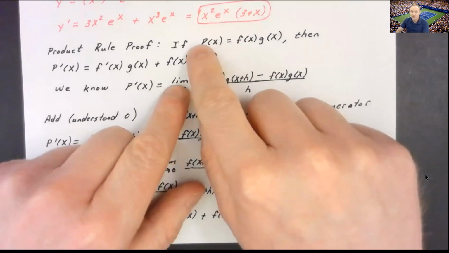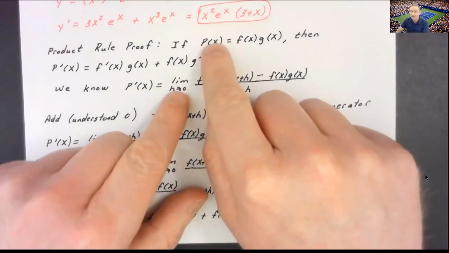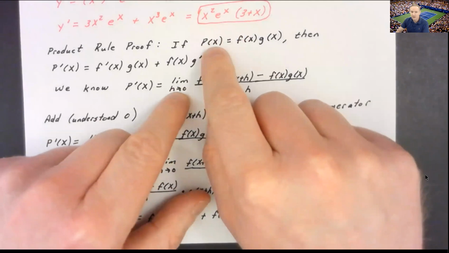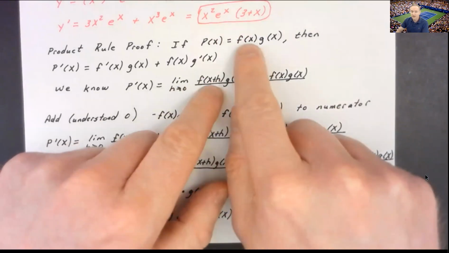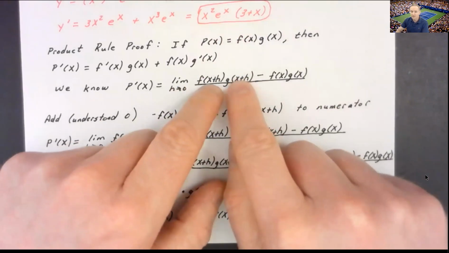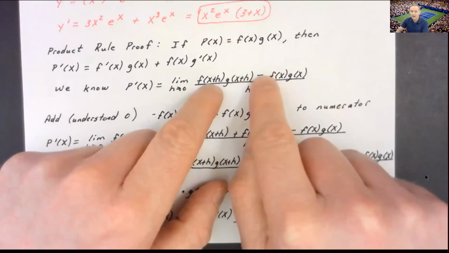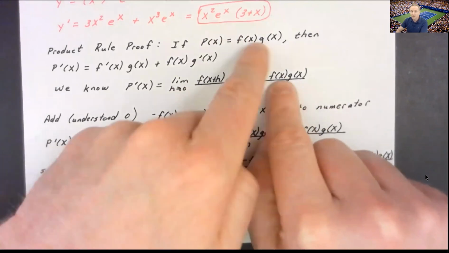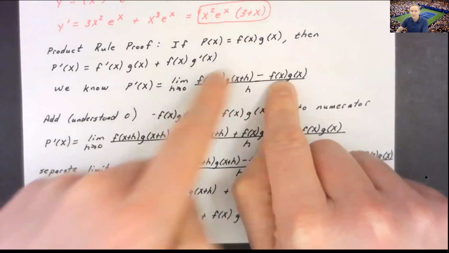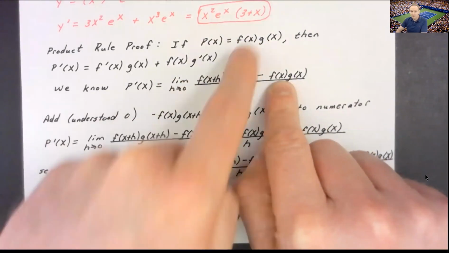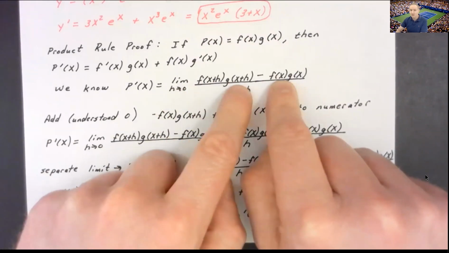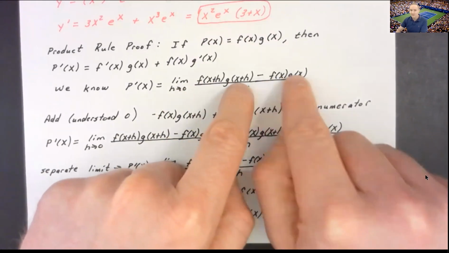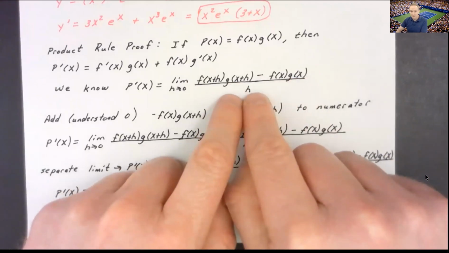Well, think about what we have here. If I said, what's the derivative of p of x with the limit definition of the derivative, you'd say, well, it's the y values evaluated when x is x plus h. So f of x plus h, g of x plus h, minus the y values evaluated at just x. Well, that's going to be f of x, g of x. So my derivative of this product function is going to be the limit as h approaches 0 of f of x plus h, g of x plus h, minus f of x, g of x over h.